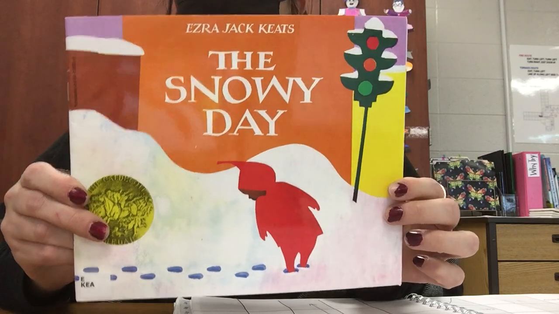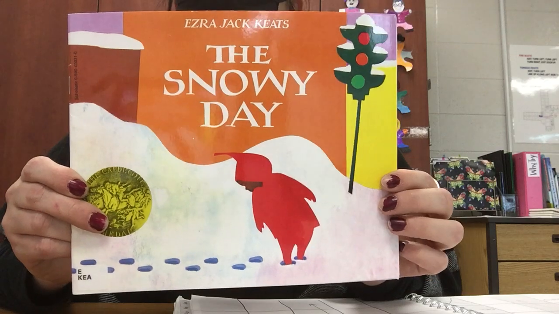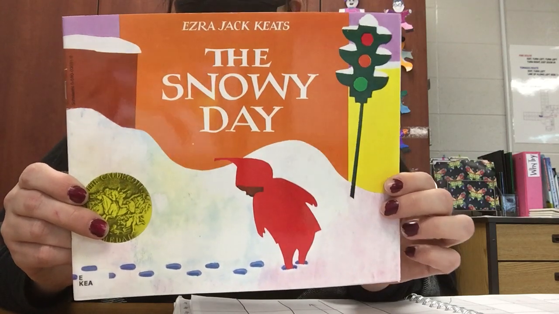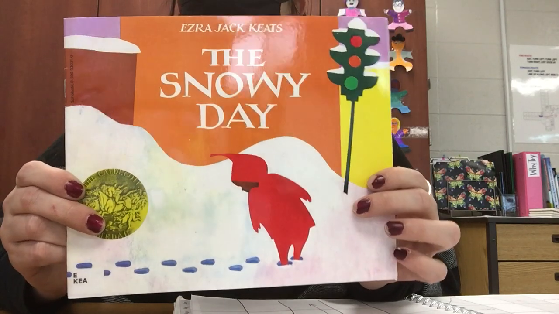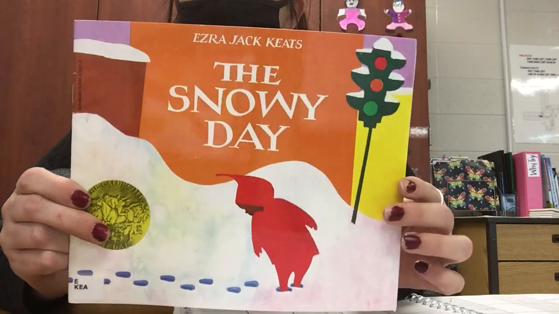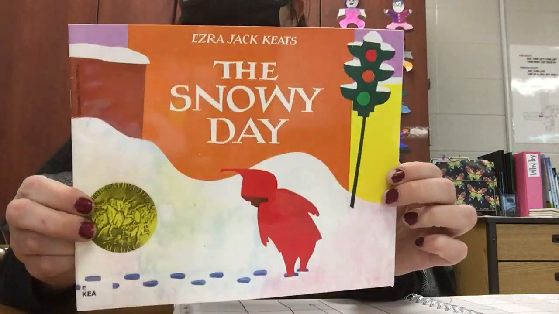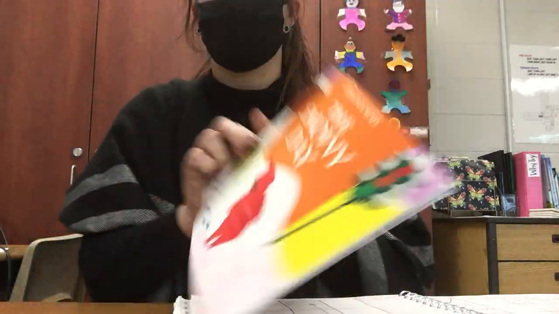I'm looking at it and I'm seeing snow and a little boy who has a snowsuit on with some tracks. I think that maybe this book will be about a little boy playing in the snow. Let's do a quick book walk to look at the pictures so we can predict what's going to happen in this book. Remember, illustrations or pictures in the book can help us figure out what the book is about and help us read words that we don't know yet.